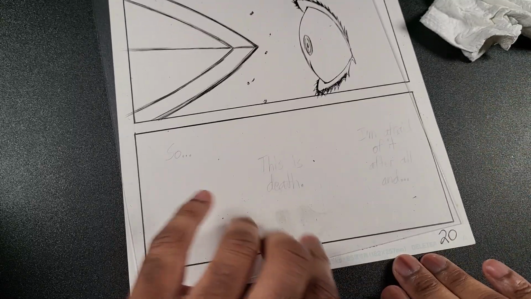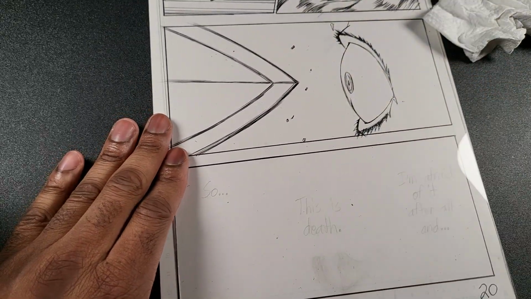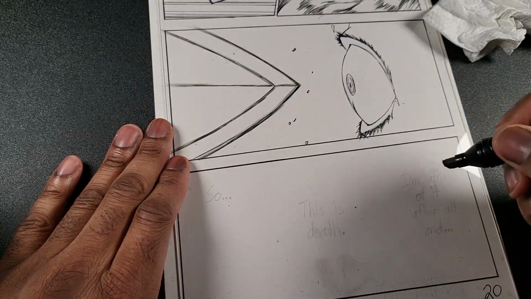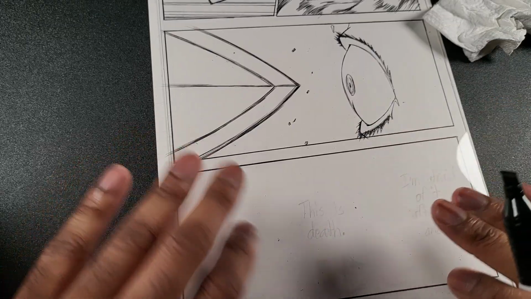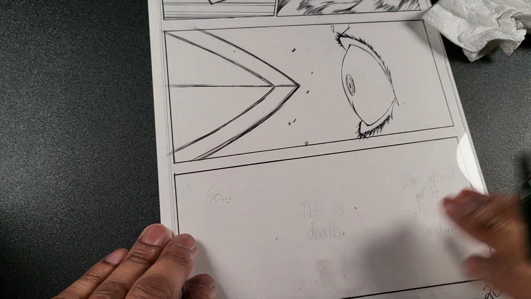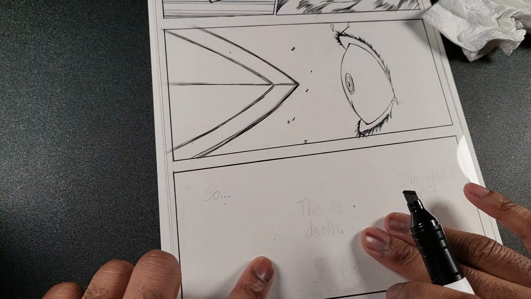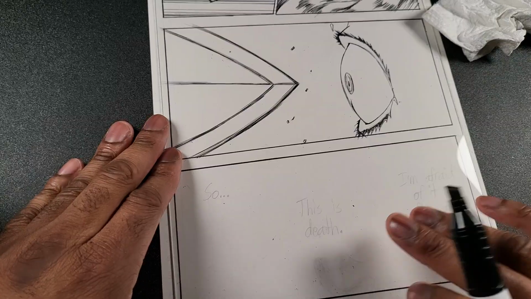And then the panel below it is actually just some words. Now this was a bit of a different panel, because in the final version of it, this was actually black with white dialogue on it.